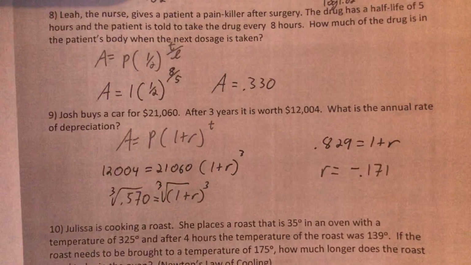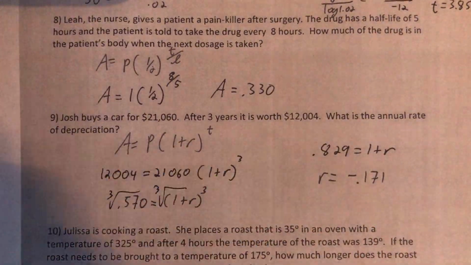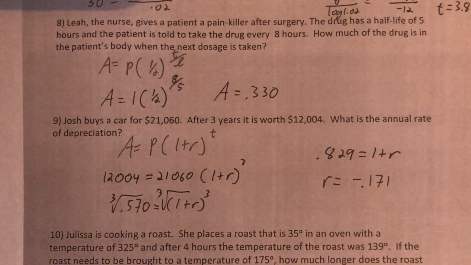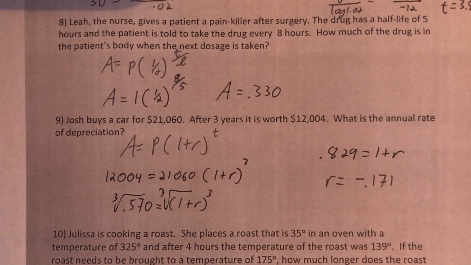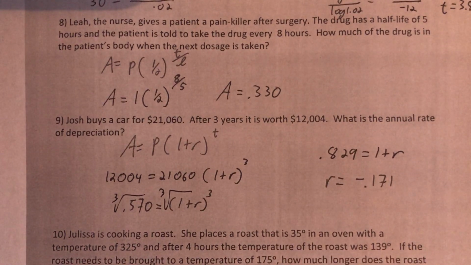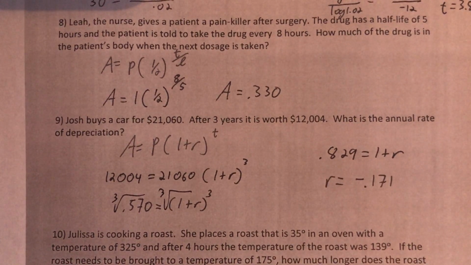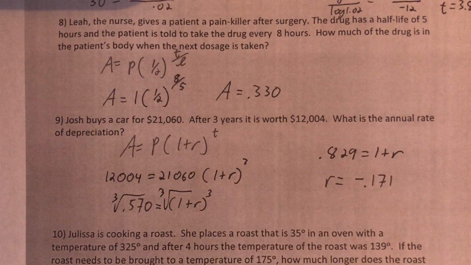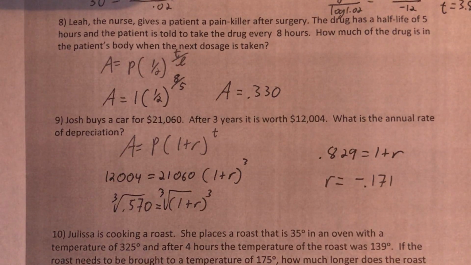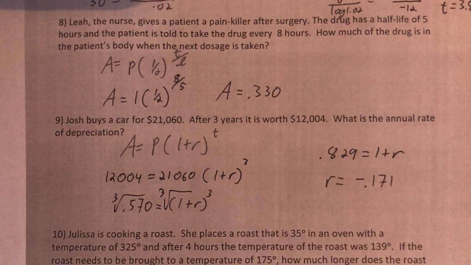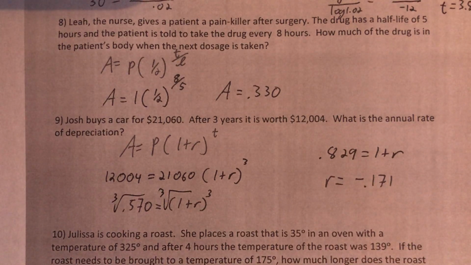Alright, so Josh is buying a car for $21,060. 3 years later, it's worth $12,004. What is the annual rate of depreciation? So the ending amount equals starting amount, parentheses 1 plus the rate raised to the t. So 12,004 equals 21,060 times 1 plus r cubed.